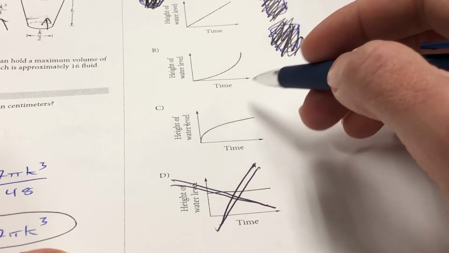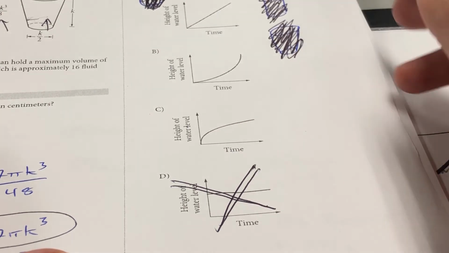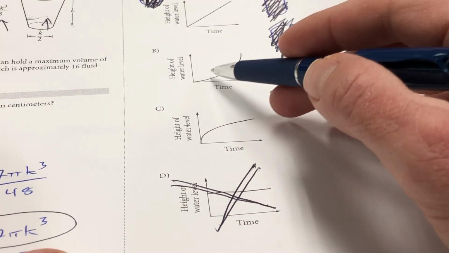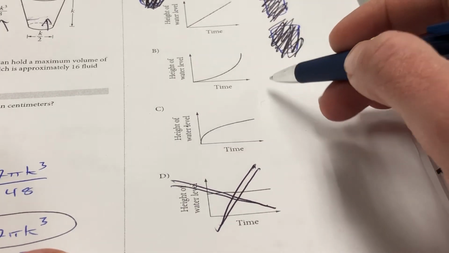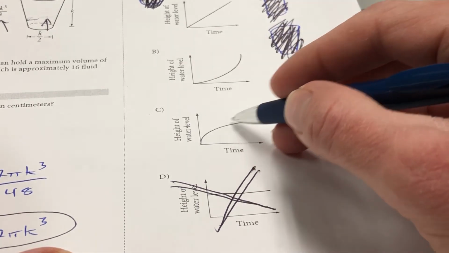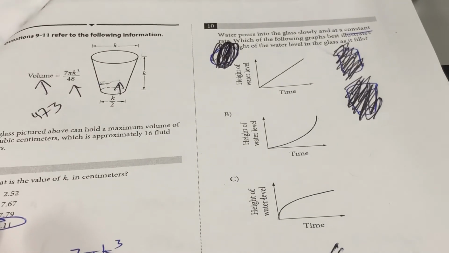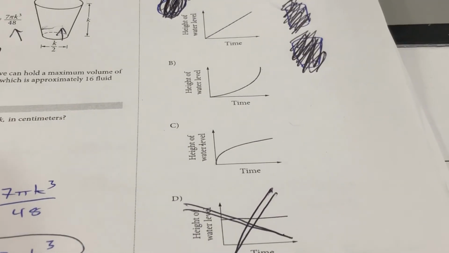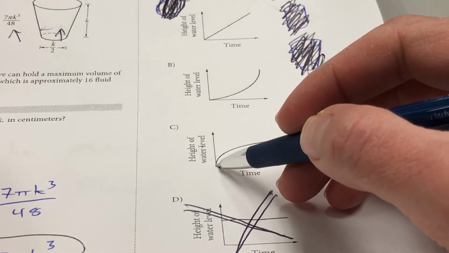It's gonna fill up pretty quickly and then take some time to reach its final height. Right, again, as time goes up, the height of the water, as time moves on, is gonna more slowly rise, because the radius is bigger. So in the beginning, the height's gonna get up pretty quickly, right?